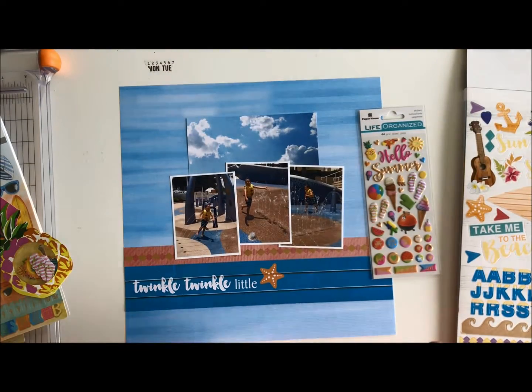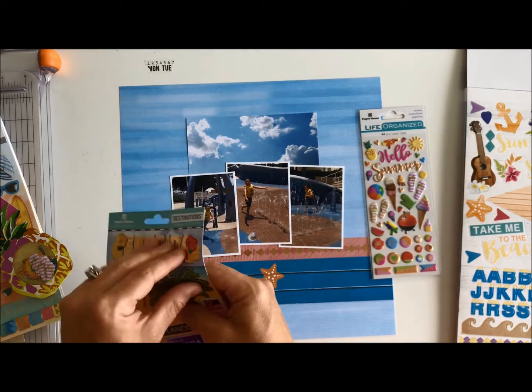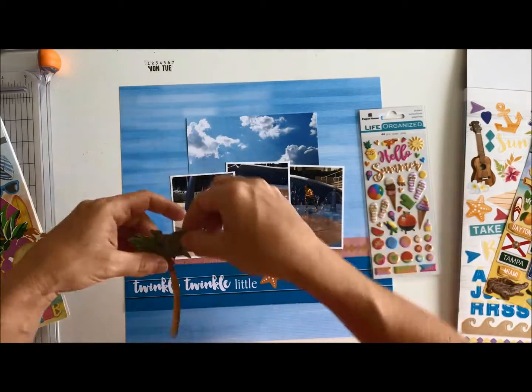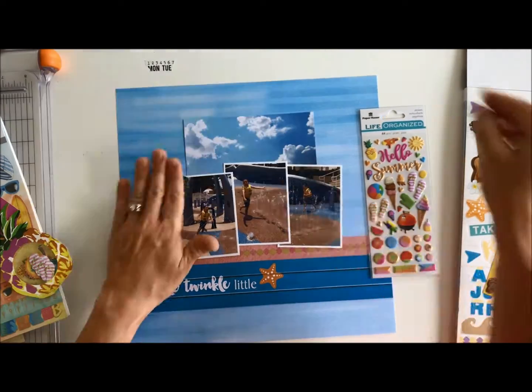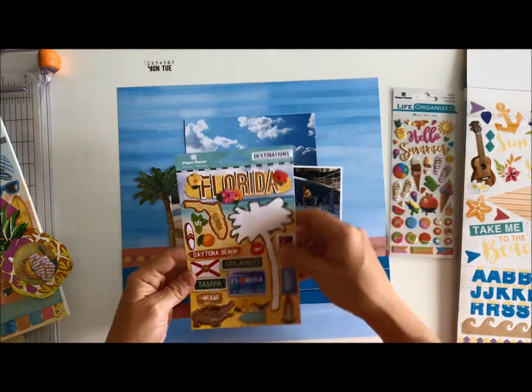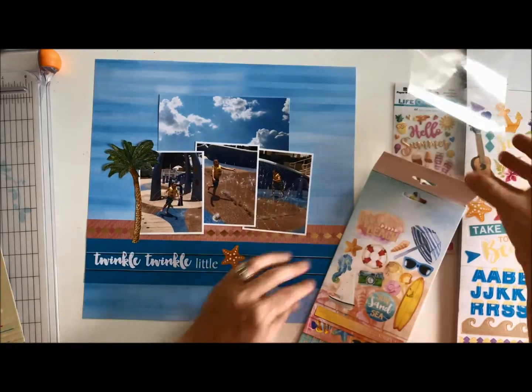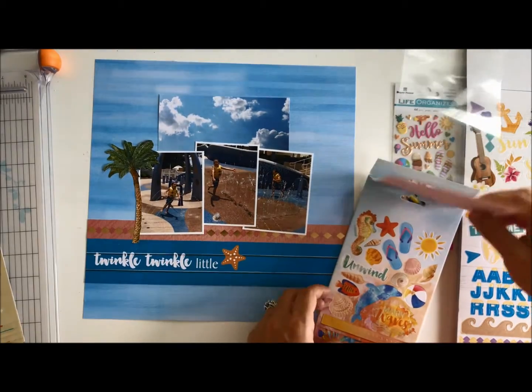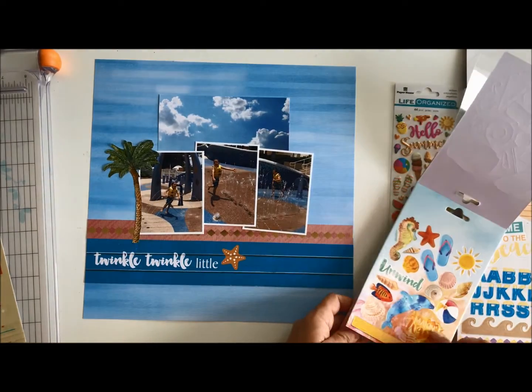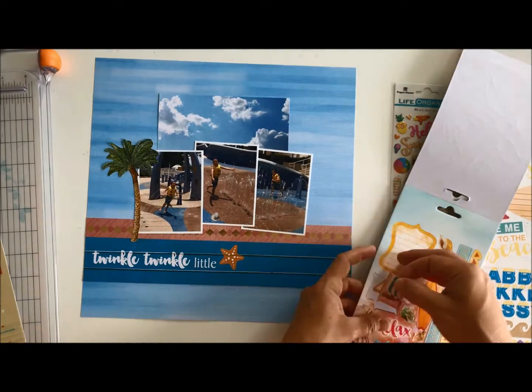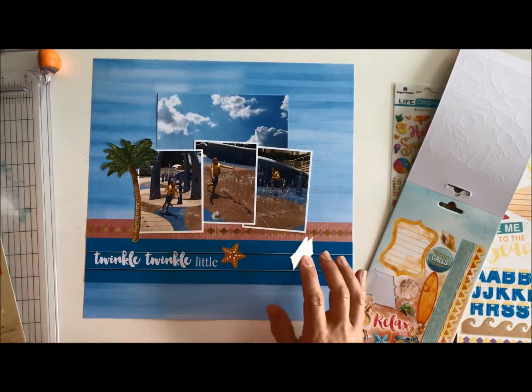Once I have established my photo block and gotten it onto the page so it's secure, the next step is bringing my layout to the next level, because the page that I had before I began embellishing was quite fine. Just add some journaling and you're good to go. But what I want to do now is add some elements that tell more of the story.